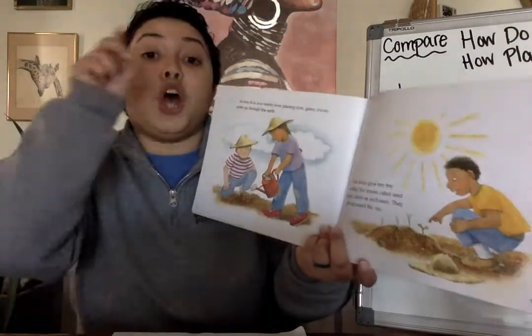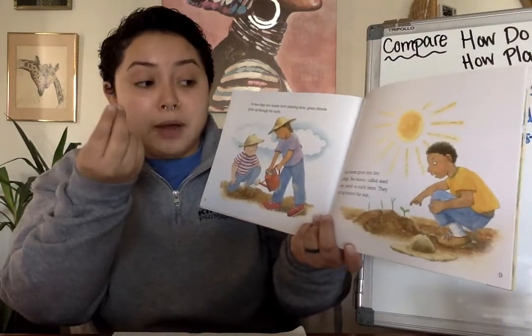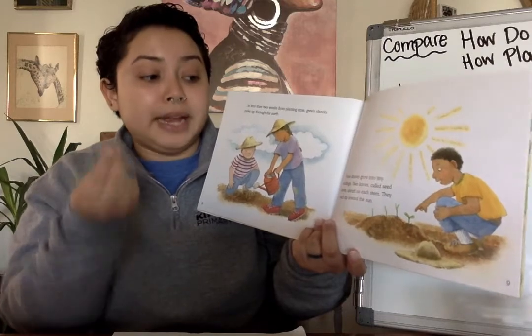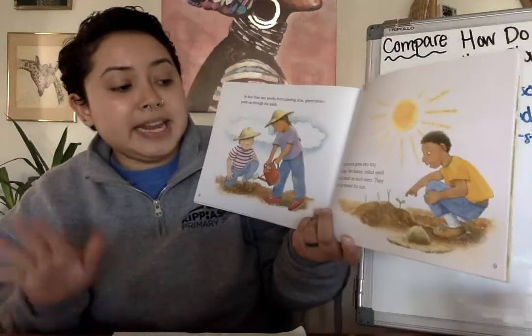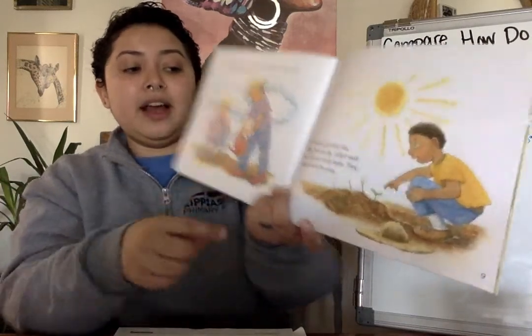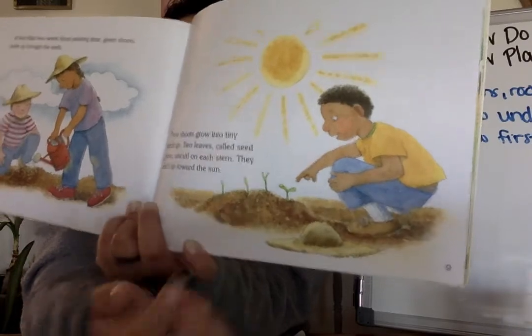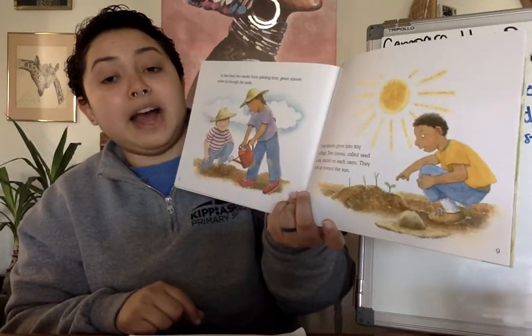So both of them talk about seeds, talk about seeds shooting up through the ground as they grow into little plants. And we also hear that they need sun. Now, in this illustration, I see the same pictures that we see right here. The small seed that has grown with 2 little leaves sticking out.